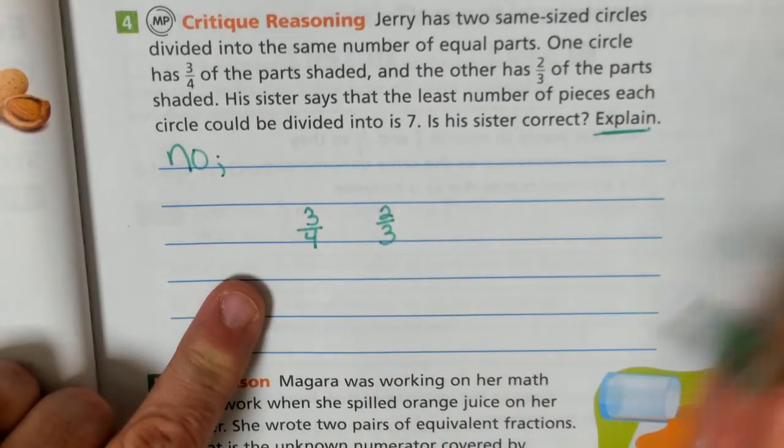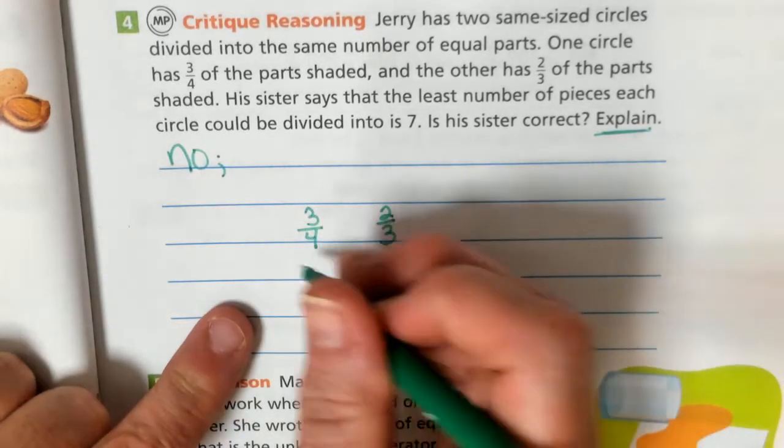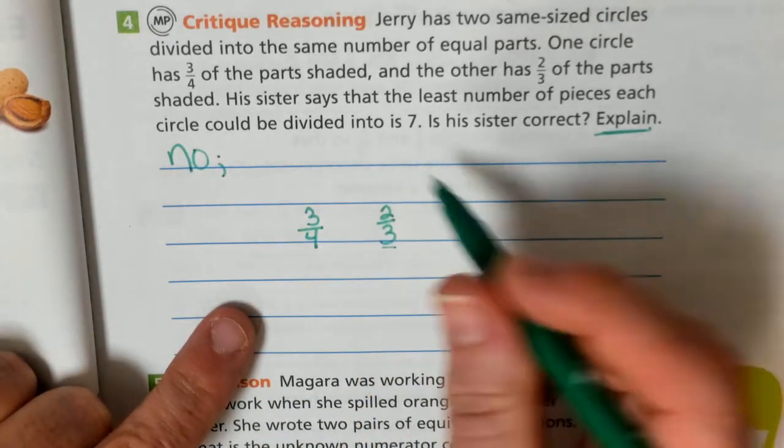Because when we explain, we just need to show what work we would have to do. So if I took, I'm going to do it with denominators because that's what she did, right?